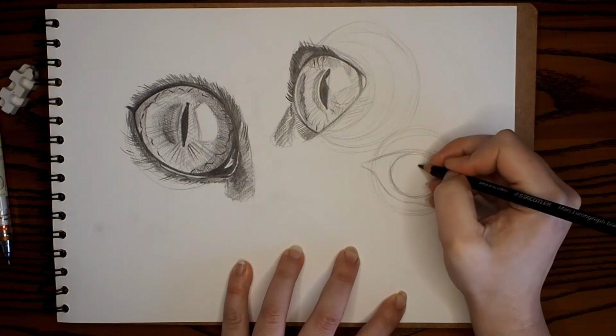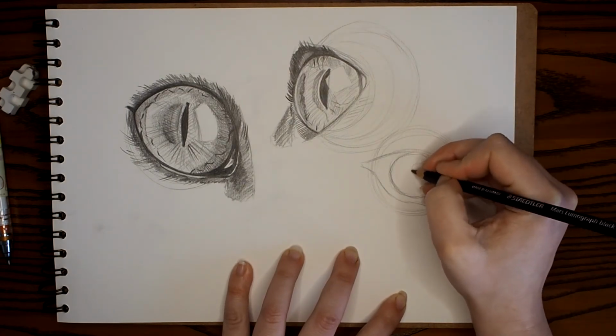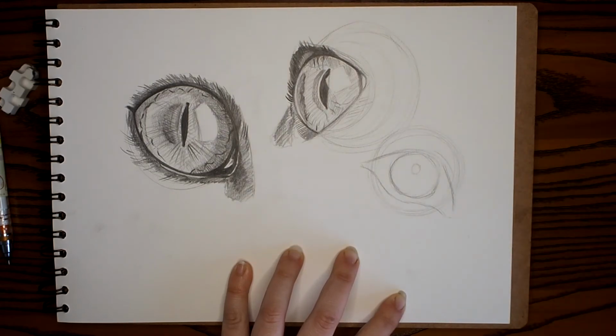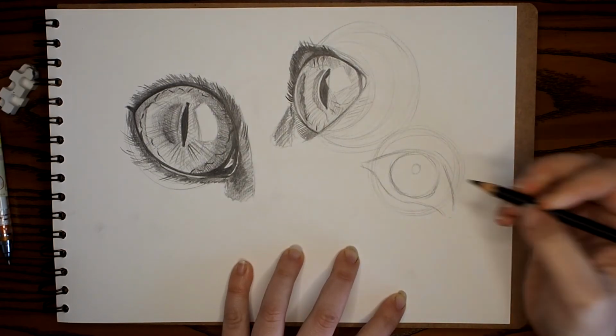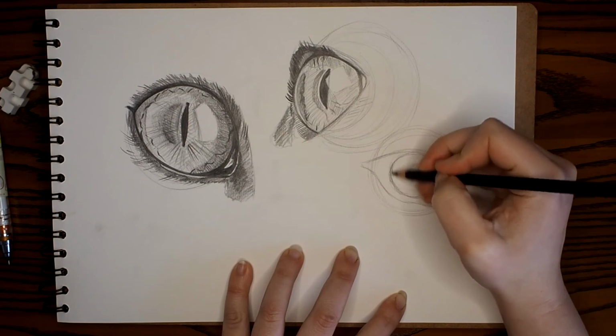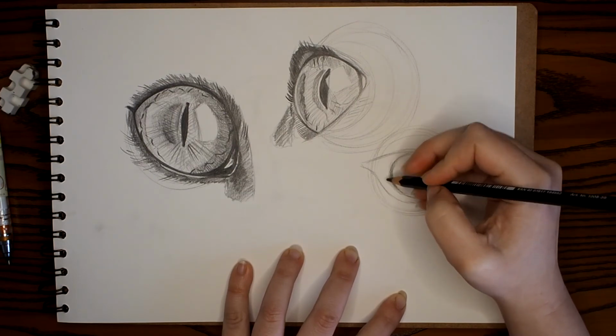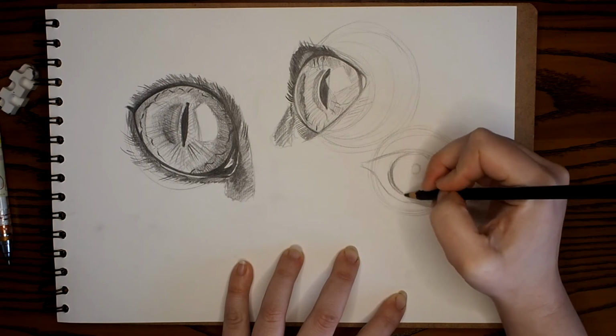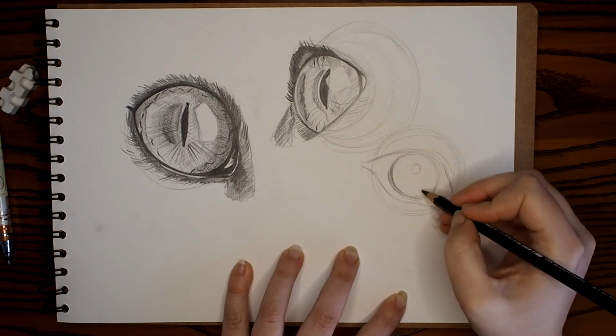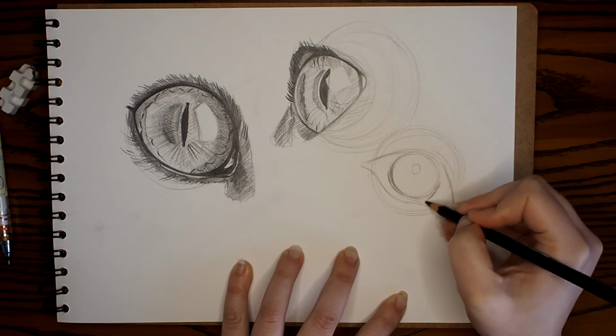The pupil is about here for this reference photo that I've got. And then we'll have the dark patch of where this is the actual eye bit, and then you've got the lash line or the water line that goes down ever so slightly here. But I'll worry about that in a minute. This is where the third eye is.